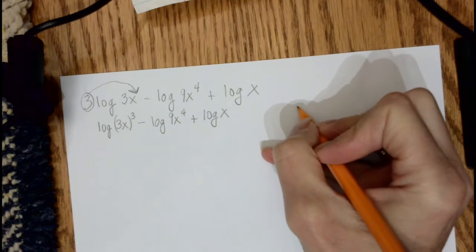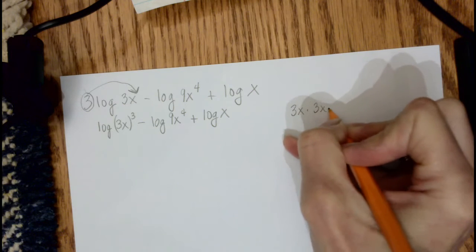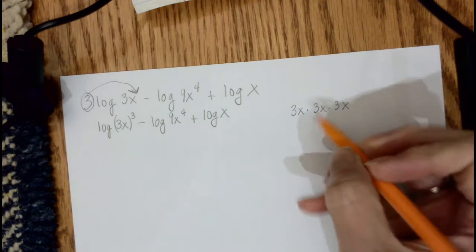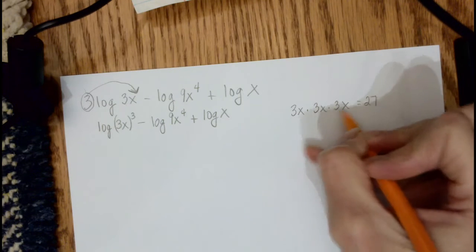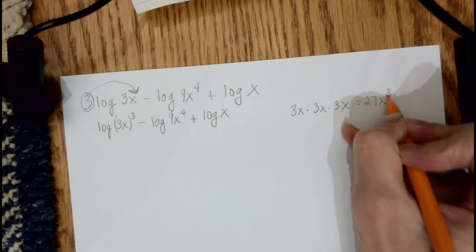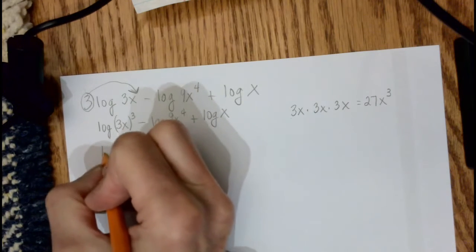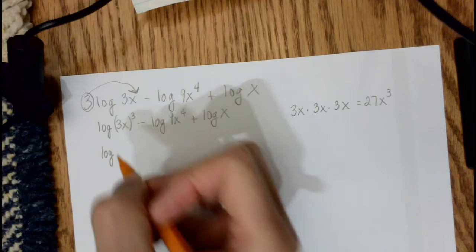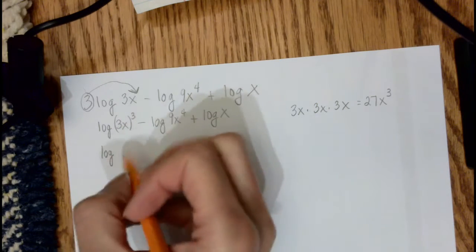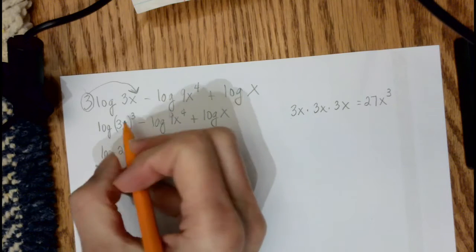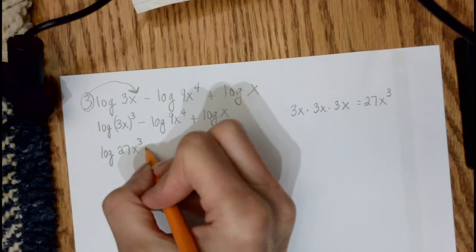And let's look at what 3x cubed is for a moment. If you don't know your exponent rules very well, it's 3x times 3x times 3x. And 3 times 3 times 3 is 27. x times x times x is x cubed. If you do know your exponent rules, then what's inside the parentheses gets raised to what's outside the parentheses. 3 cubed is 27, x cubed. Either way, it will work out.